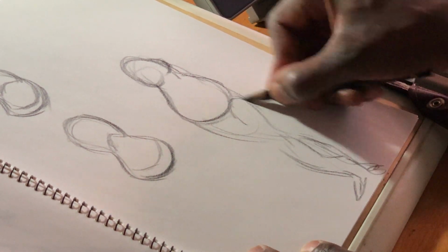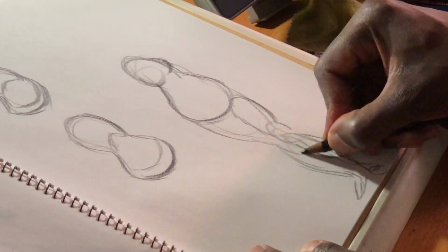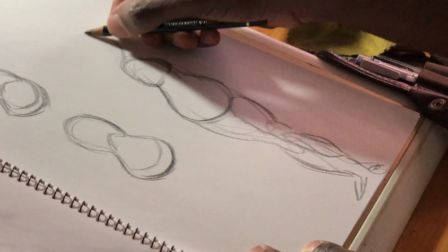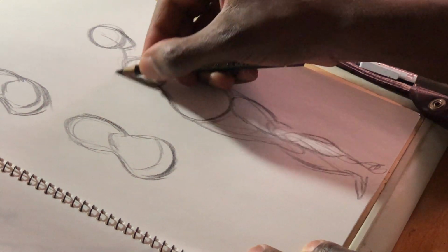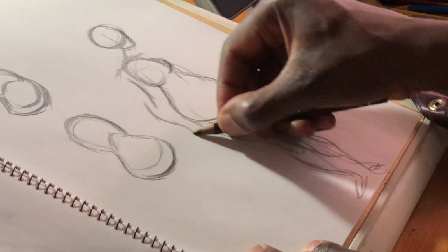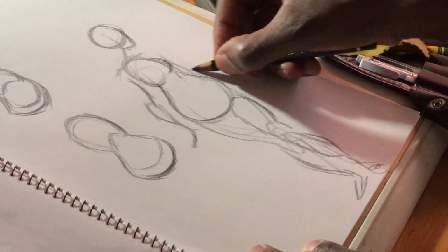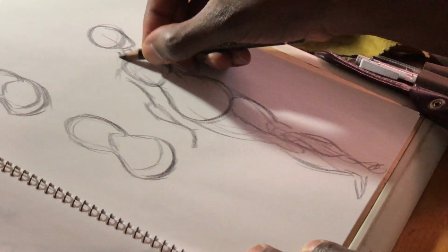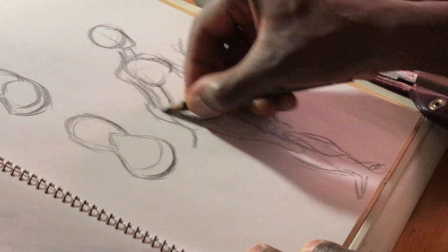Okay, there we go. And maybe she's looking over this way. And maybe hands are going off that way. Okay. Again, I'm just throwing this here so you guys can get an idea. But there's our female.